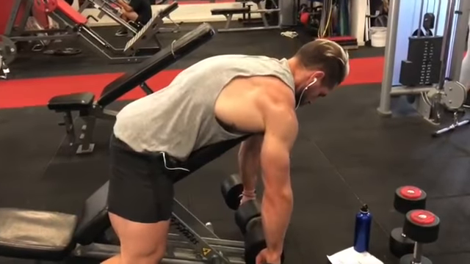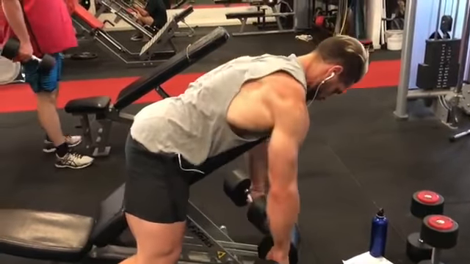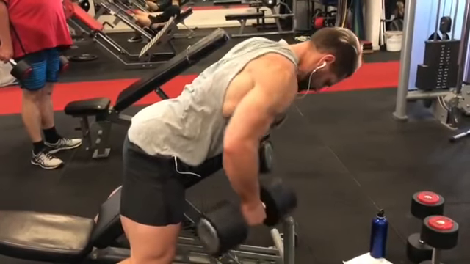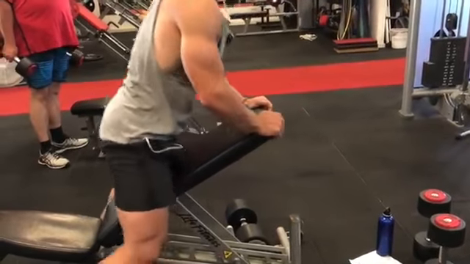What this means in practice is don't select weights based on how easy it feels through that top portion of the rep, but more so how hard it is through the final stages of the rep where the back is working the hardest.